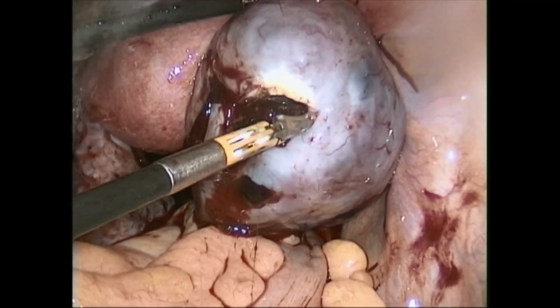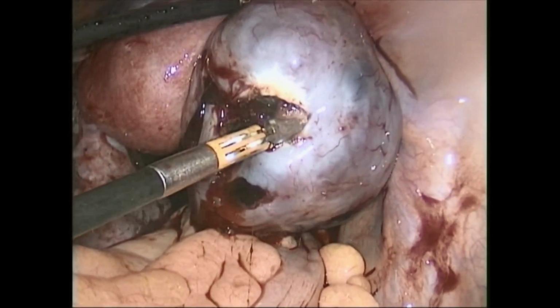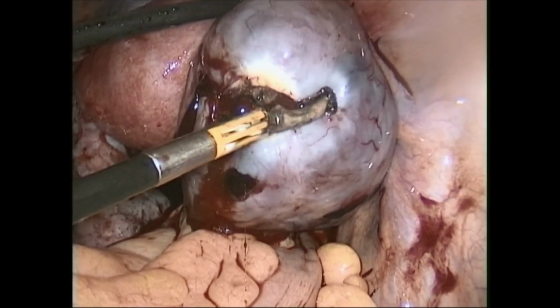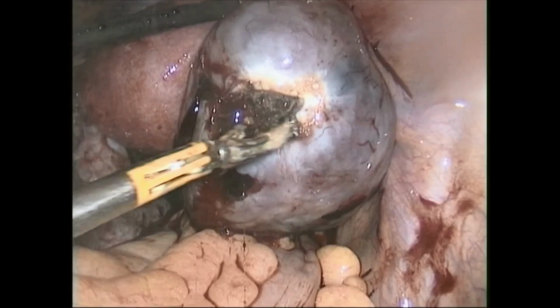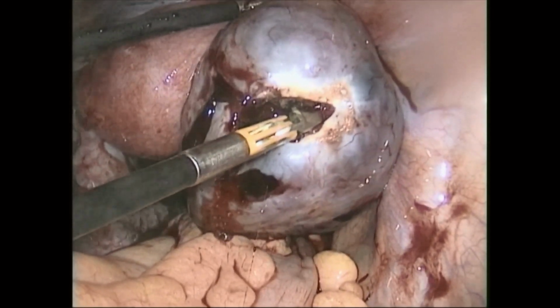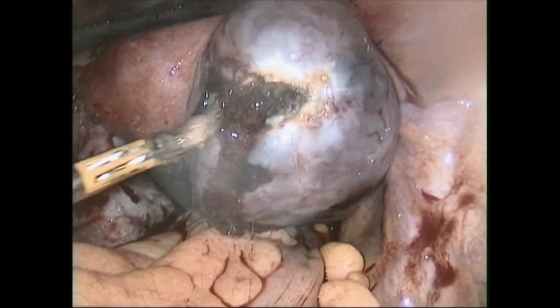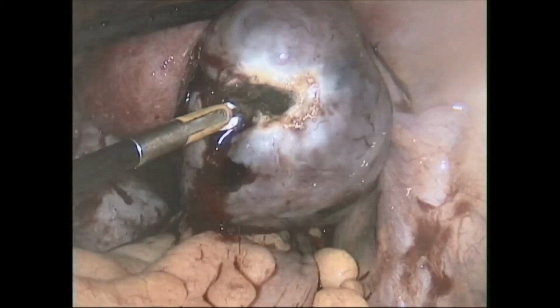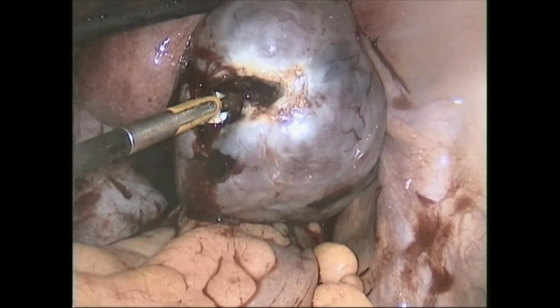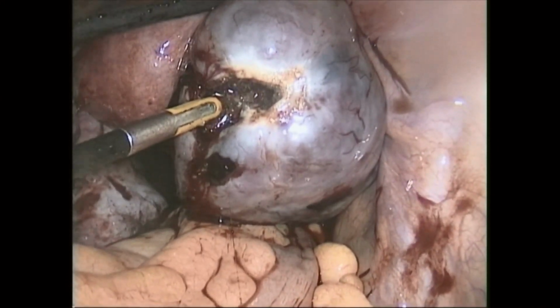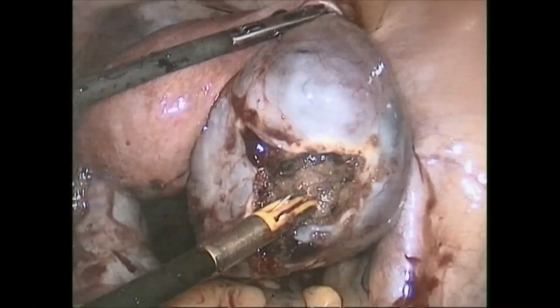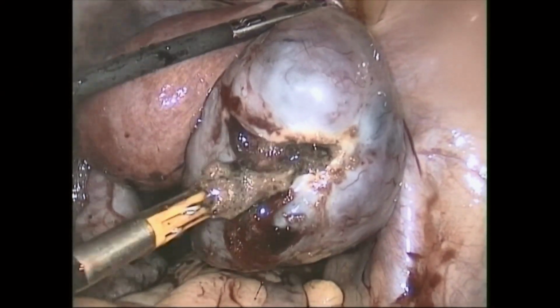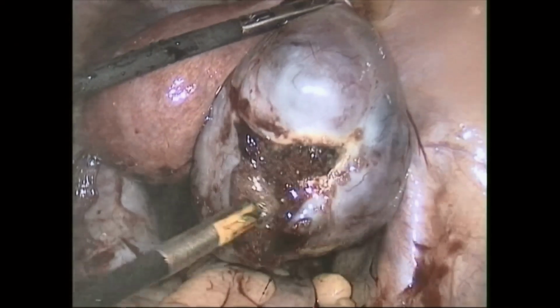Now see, it is very difficult to coagulate, because there is not a single point which is bleeding. The large defect is oozing, so you need to form a crust over it. You need to have patience, because by doing this you will save the ovary. Otherwise you may end up doing an oophorectomy.